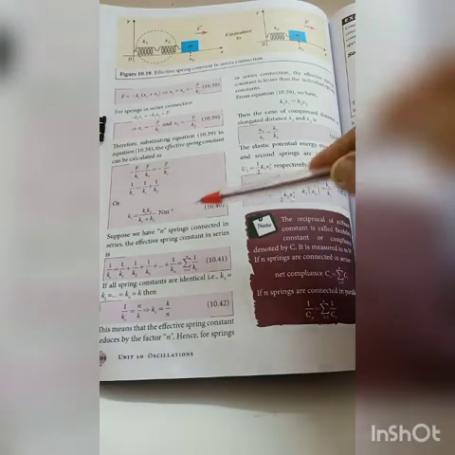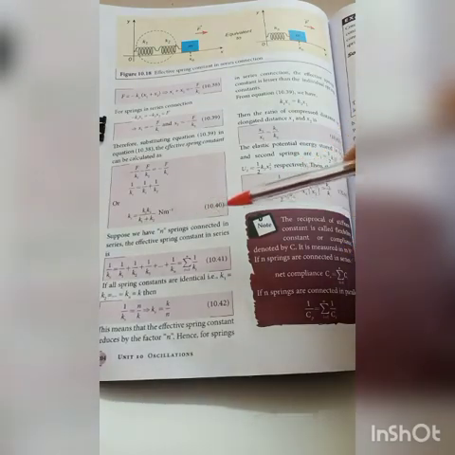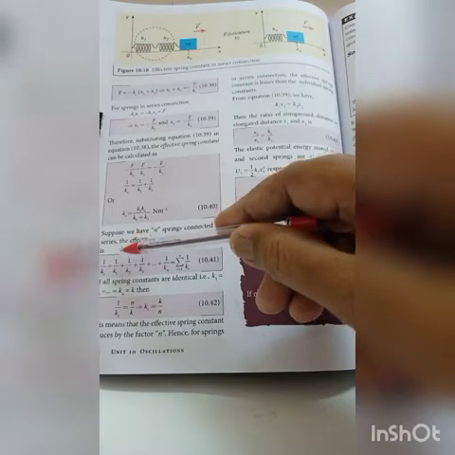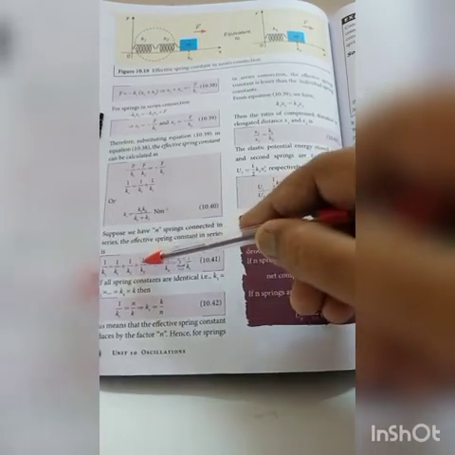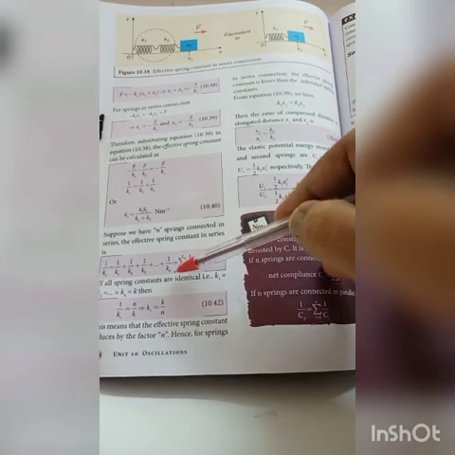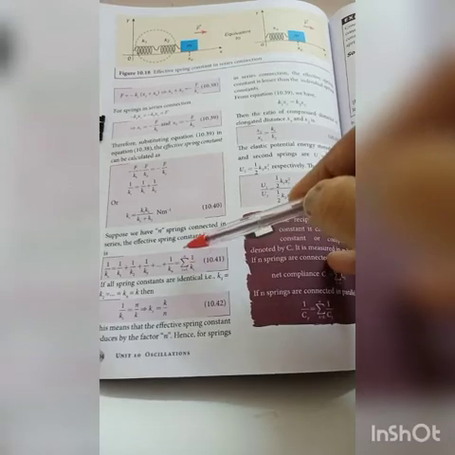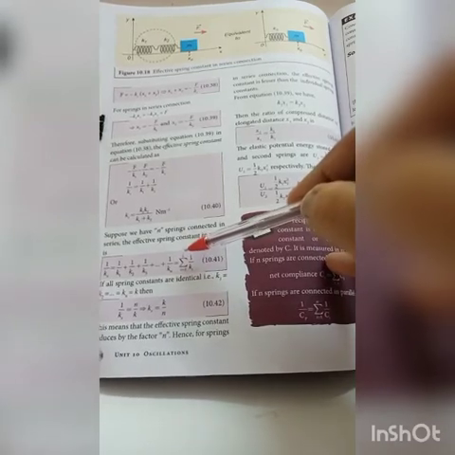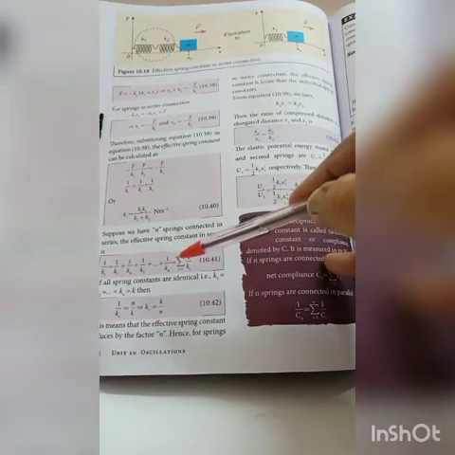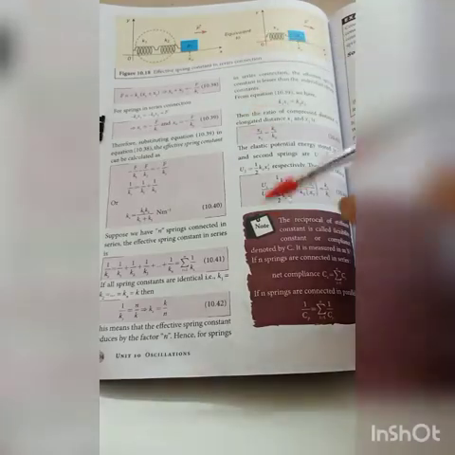Suppose we have n springs connected in series, then the effective spring constant in series combination is 1 by ks is equal to 1 by k1 plus 1 by k2 plus 1 by k3 plus etc. up to 1 by kn, which is equal to the summation of i is equal to 1 to n of 1 by ki.